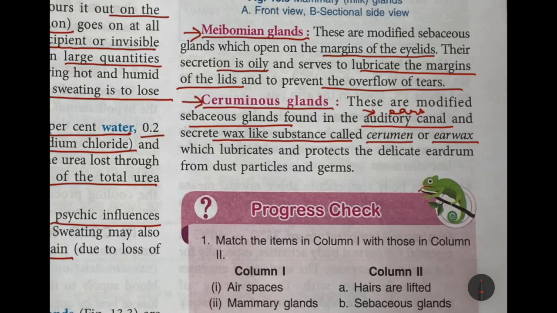And again, it has a function. It lubricates and protects the delicate eardrum, which is the first to vibrate when you hear. You'll be learning more about it in part 2 of this book. It also protects the delicate eardrum from dust particles and germs.